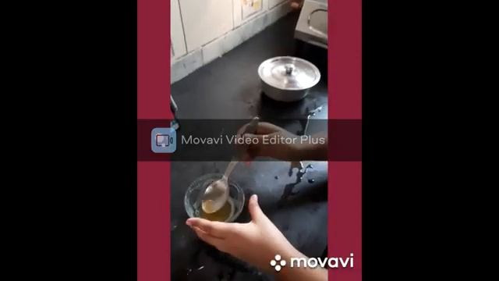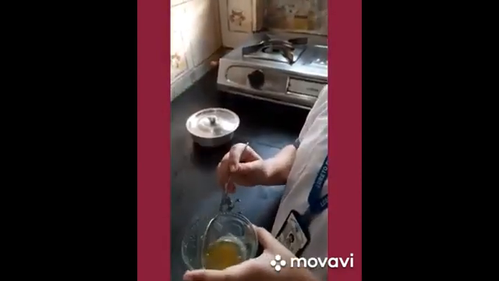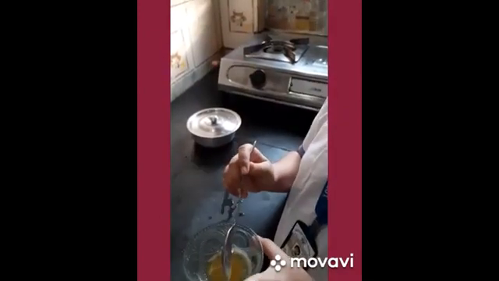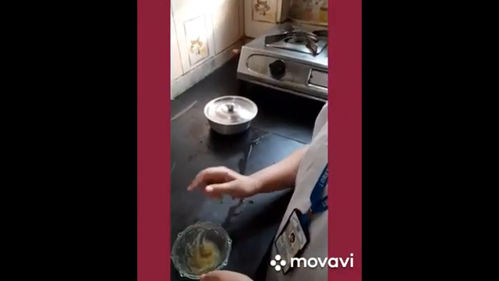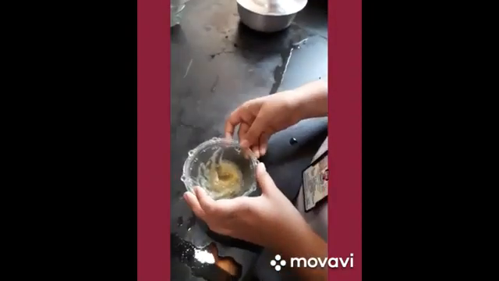Melted butter will turn into solid at room temperature. I have poured the liquid butter in this bowl. As it will cool down, it is going to solidify. So we will observe that liquid butter solidifies and turns into solid butter. The liquid butter has turned into solid butter.